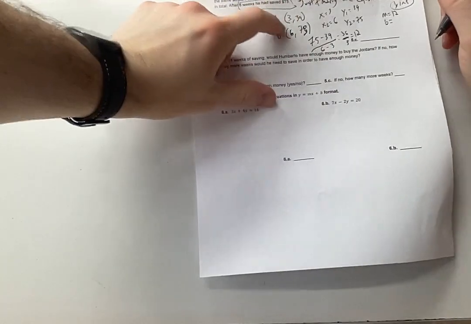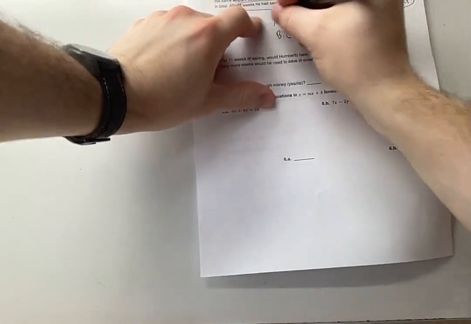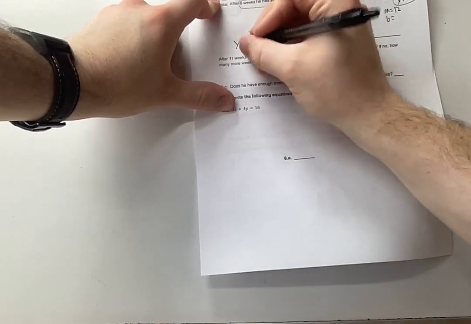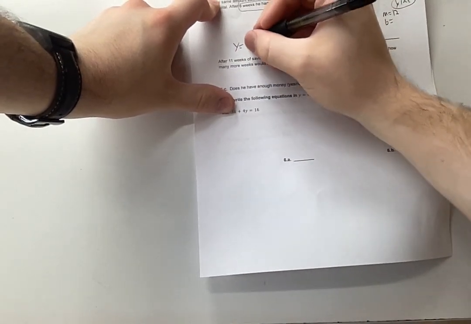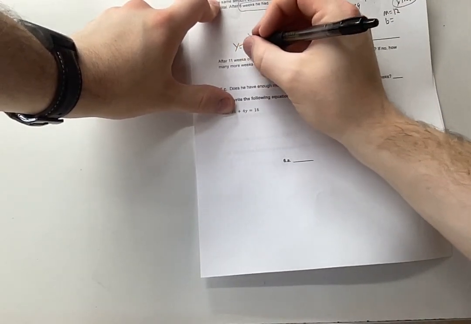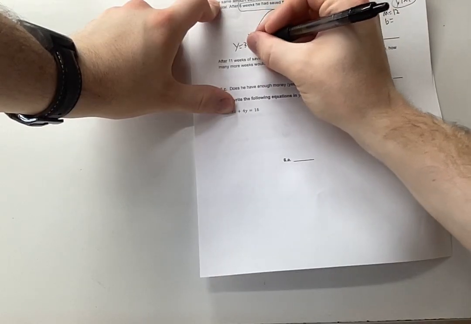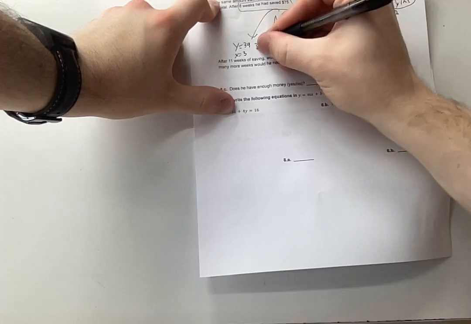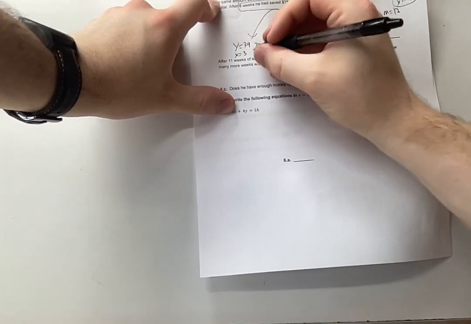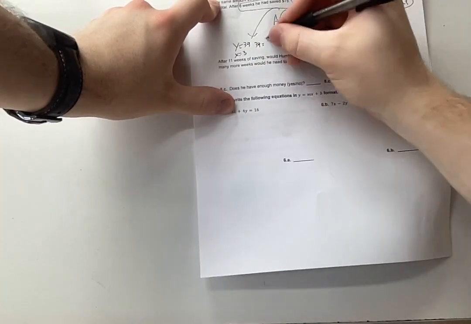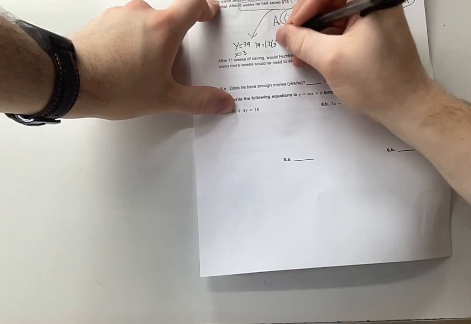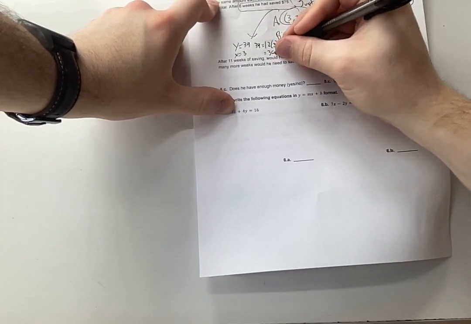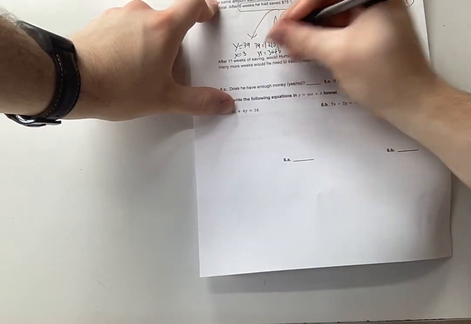So let's just use (3, 39) to find b. That y would equal 39, x is equal to 3, so in this case we'll go 39 is equal to our slope 12, so 12 times 3 plus b. 36 plus b equals 39.